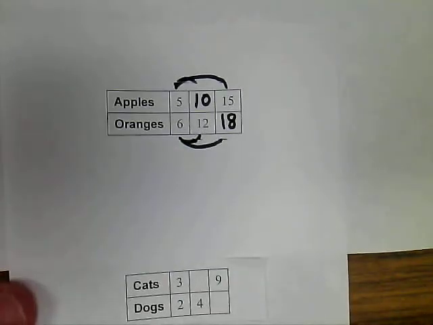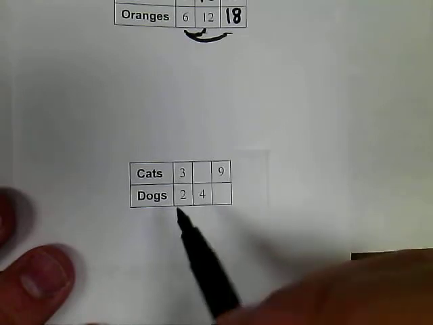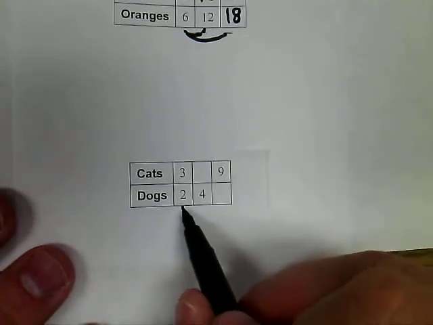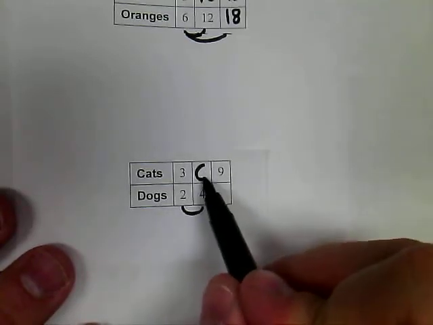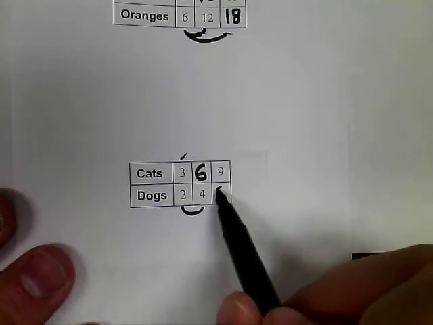All right, down in this example, we see that the ratio of cats to dogs is 3 to 2, and you'll notice that the dogs is doubled here, so we'll double it to get the 6. And you can see 3 times 3 is 9, so 2 times 3 is 6.